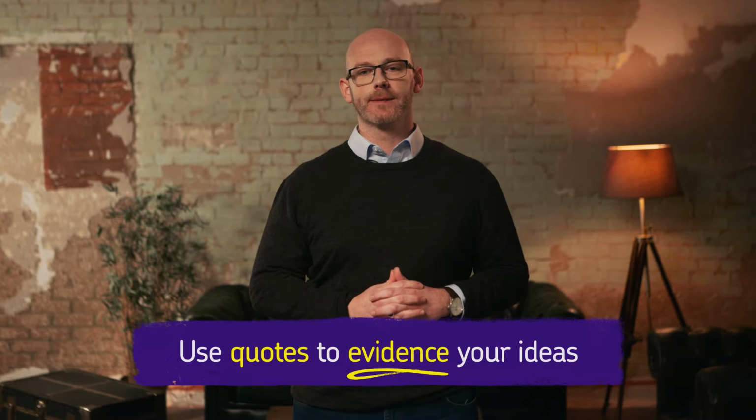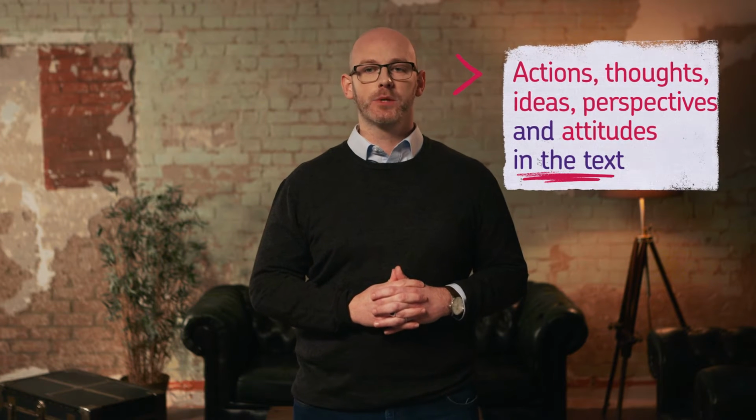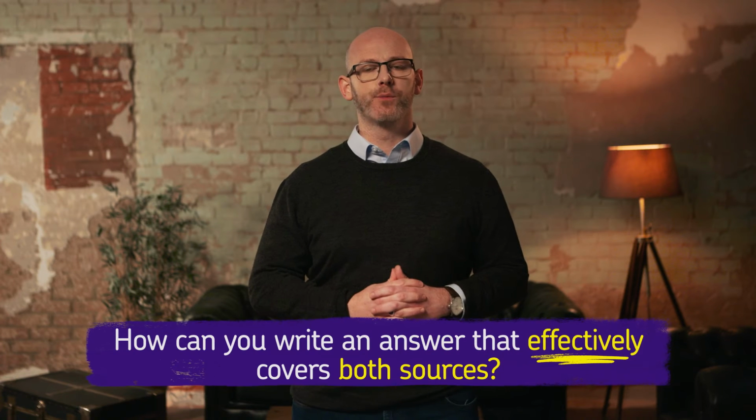As I've already mentioned, you need to use quotes to evidence your ideas. Also, by referring to the actions, thoughts, ideas, perspectives, and attitudes in the text, you'll be able to show the examiner that you've understood the ideas and perspectives in both texts, and this will support your comparison as a result. But how can you write an answer that effectively covers both sources? What can you look for in the sources to help you?